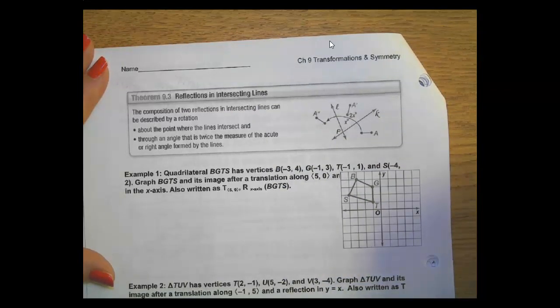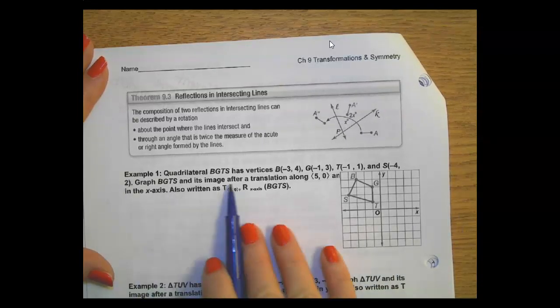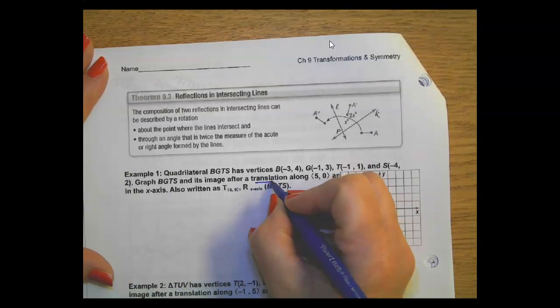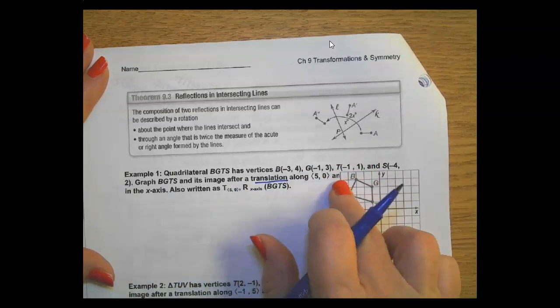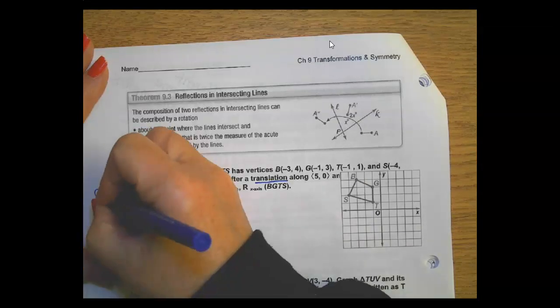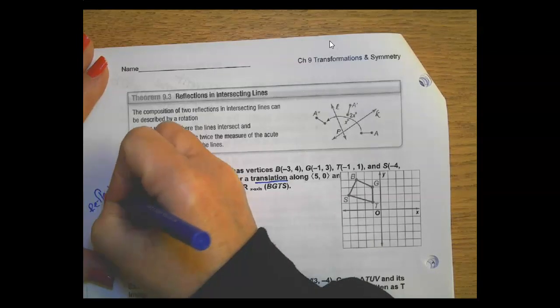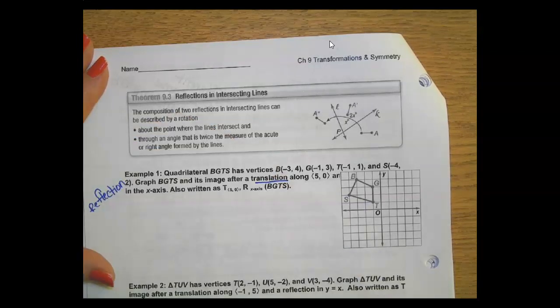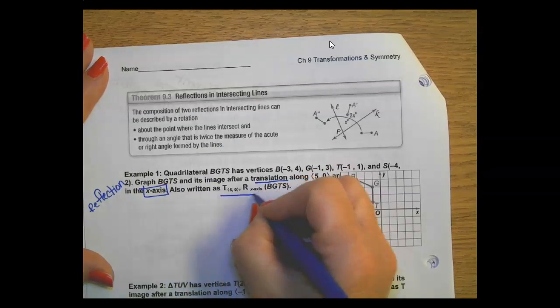Let's see this in action. I think that's the best way to see it. And again, it's not that bad. So it's image after a translation. So that's just a move, sliding. Are we just doing 1 point? Do we not see them all? Are we missing any? And a reflection, oops, is what this says. Reflection in the X. So we've got two movements. So again, translation and a reflection.